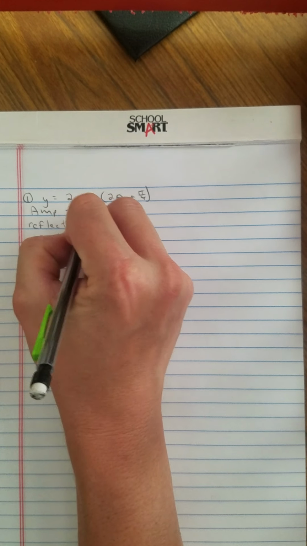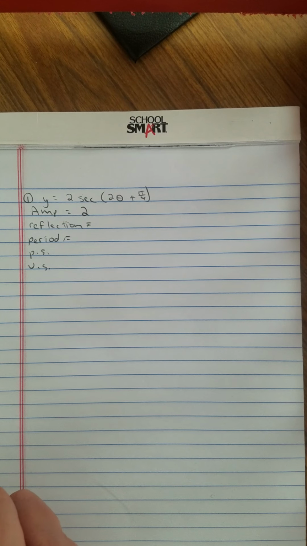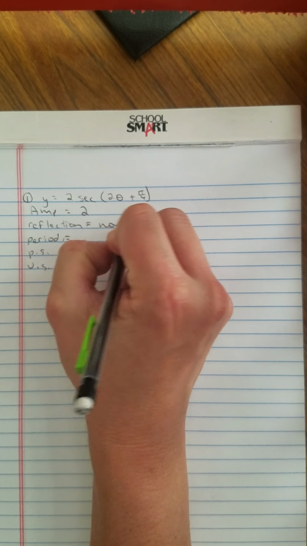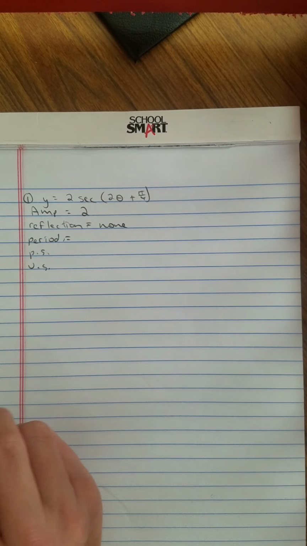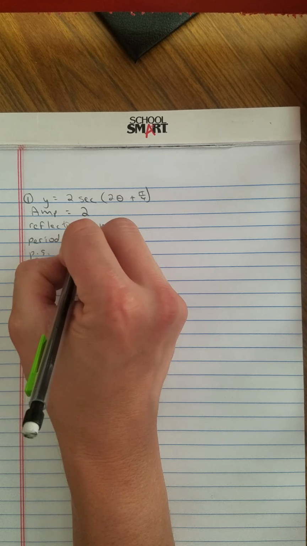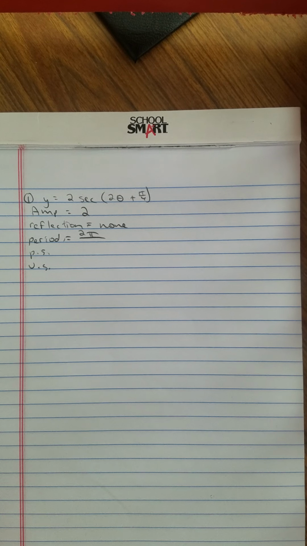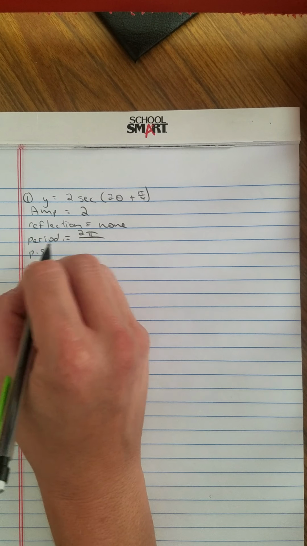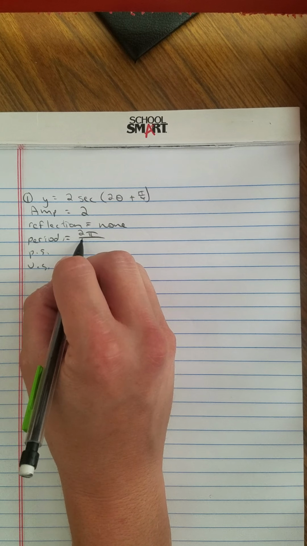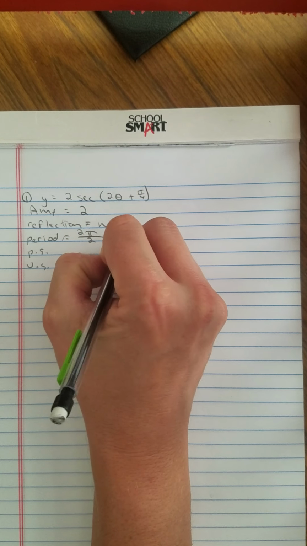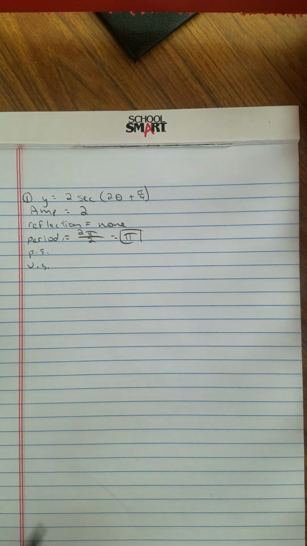So the amplitude is obviously 2. That's going to stretch this graph up 2 units. The reflection, there is none. There is no vertical reflection because there's no negative coefficient out front. Okay, so the period is one thing we want to remember. Period is always an adjustment of 2 pi radians or pi, depending on what the trig function is. Tangent and cotangent is an adjustment to pi. Anything else, it's an adjustment to 2 pi. So in this case, it's 2 pi over our coefficient in front of theta, which is 2. So obviously those cancel, and it is pi.